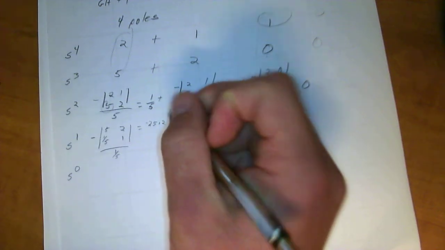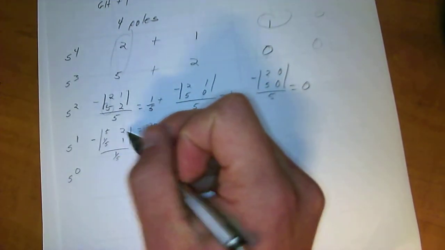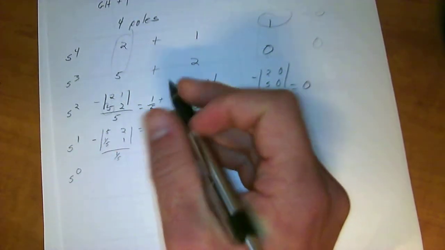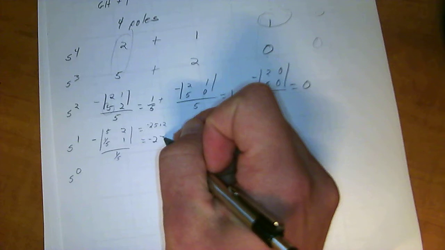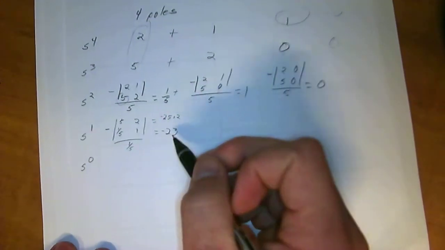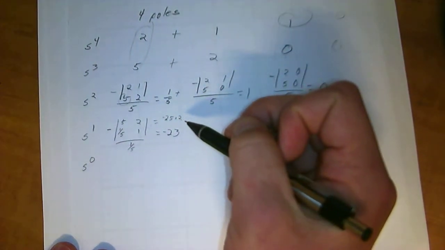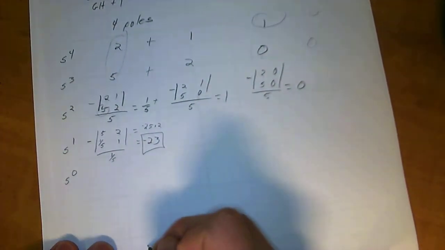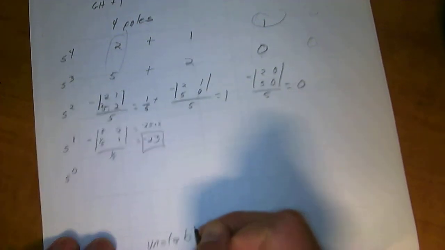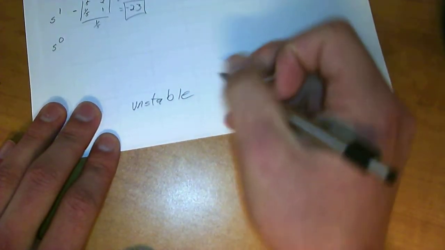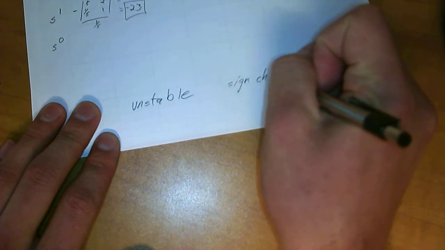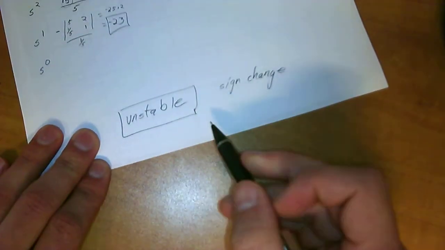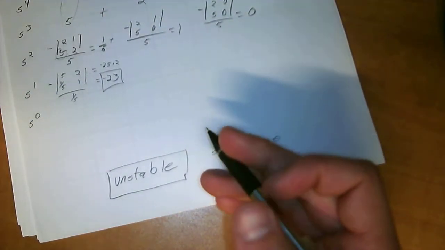5, 1/5. What you do is you can take this 5 up here and multiply by what the interior of this matrix is when you do the cross multiplication, and that's how I did that. And then that is equal to negative 23. Well, hey, remember how I said if there was a sign change, we immediately know it's unstable? There's a negative. So we know that it's unstable immediately right there. A sign change immediately means it's unstable. And that's why Routh tables are so handy, because you can fairly easily figure out if a system is stable or unstable.